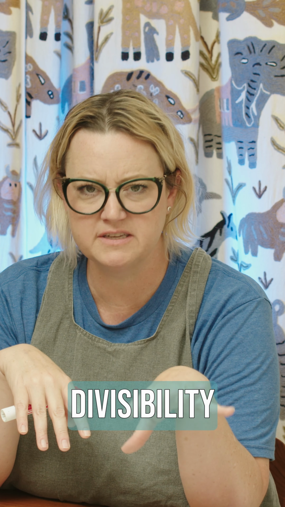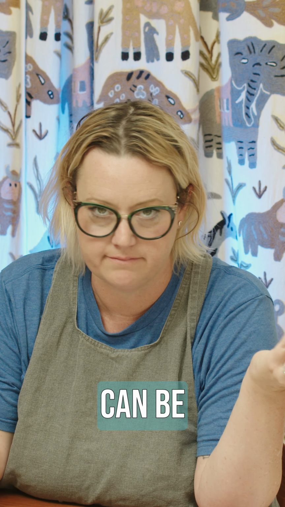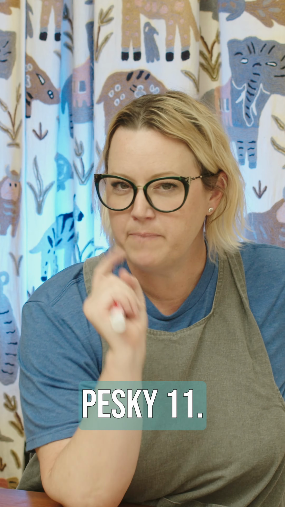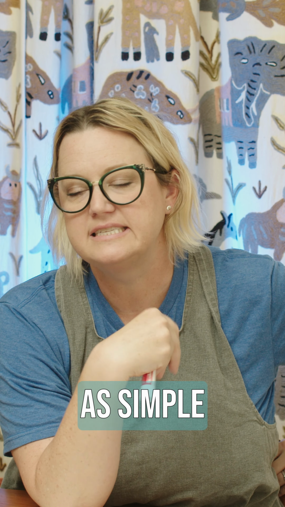And when we're talking about these divisibility rules, we're talking about factors, right? If we were talking about fractions or decimals, everything can be divided basically, but we're talking about evenly divisible numbers. Okay, that pesky 11. 11s are really tricky because they're not as simple and straightforward.